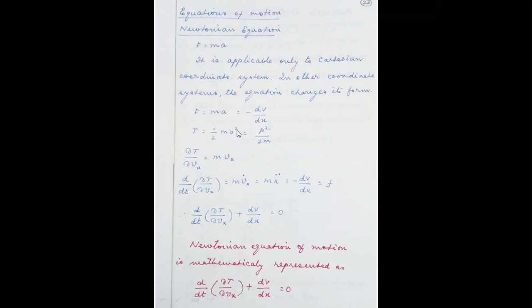So it becomes m squared v squared, and in the denominator it is 2m. So when you differentiate partially with respect to velocity, dou T by dou v, dou T by dou vx, you are getting m into vx. So that is how it is differentiated, dou T by dou vx. That means dou by dou vx of half mv squared. So what you will get is m into 2vx divided by 2. So what you are getting is mvx.